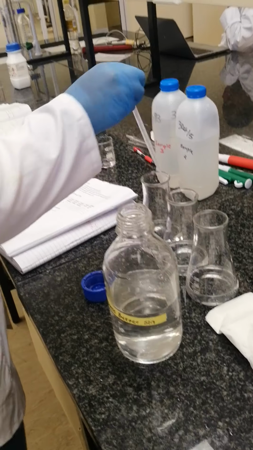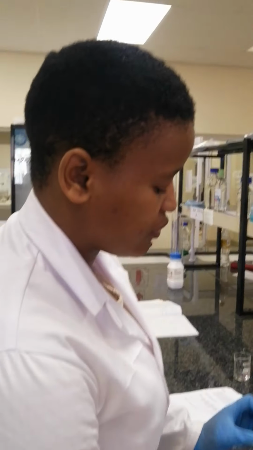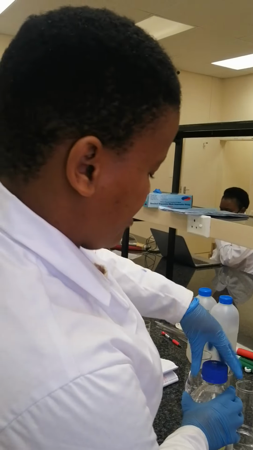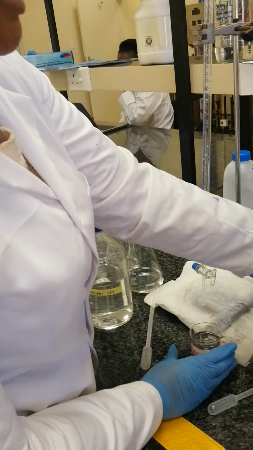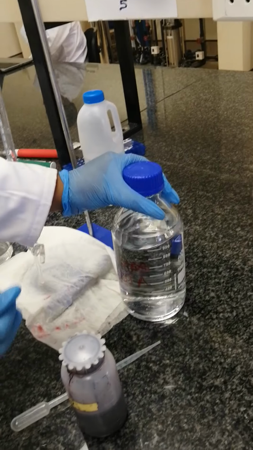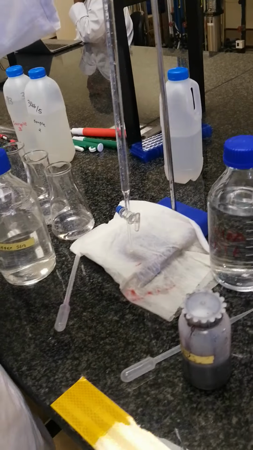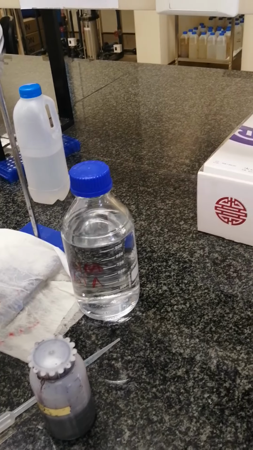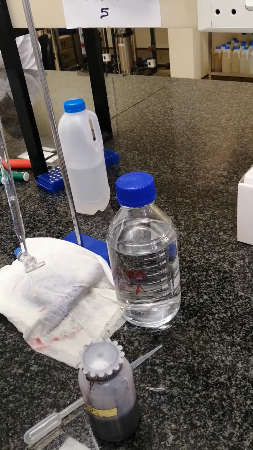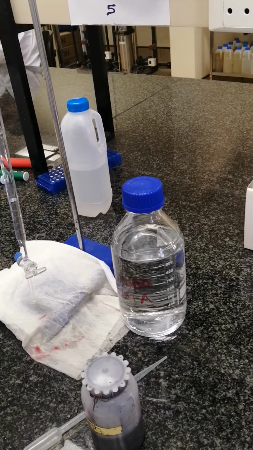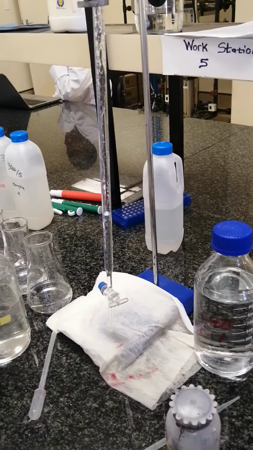Then we are done. So before I put in the Eriochrome Black T indicator, I first have to fill up the burette again using the EDTA. We are titrating with EDTA as our titrant. So we fill up our burette with EDTA up until the 0 mark.